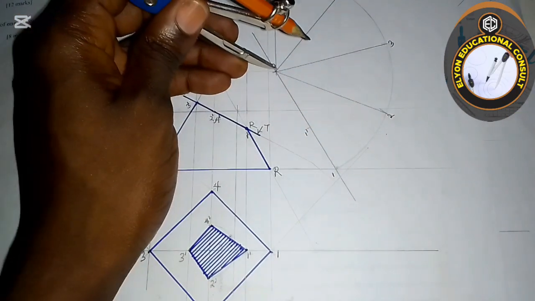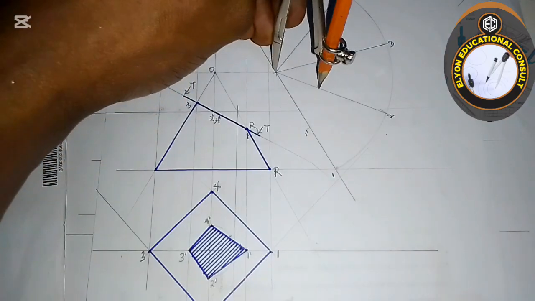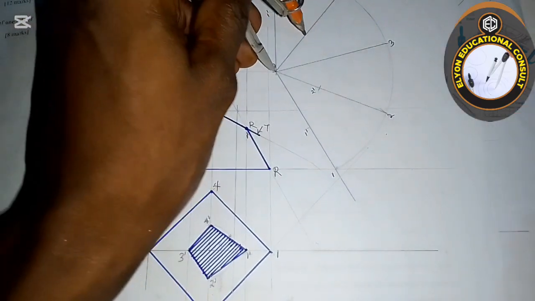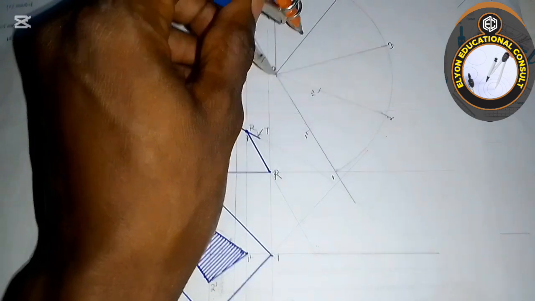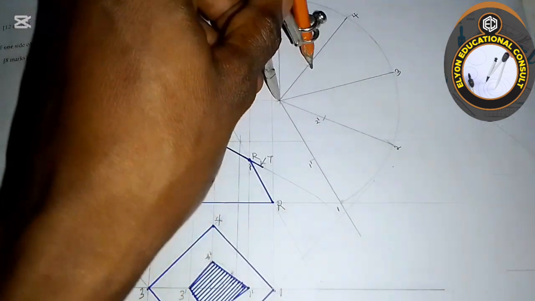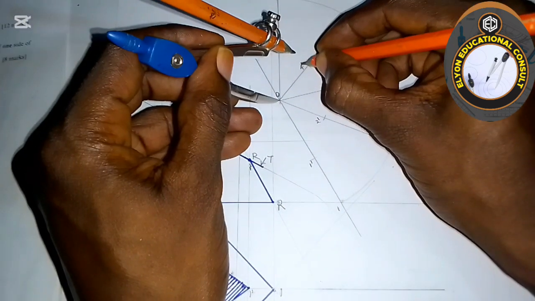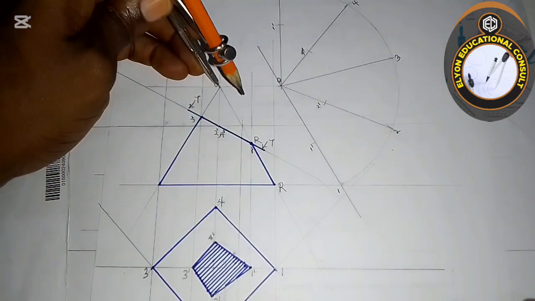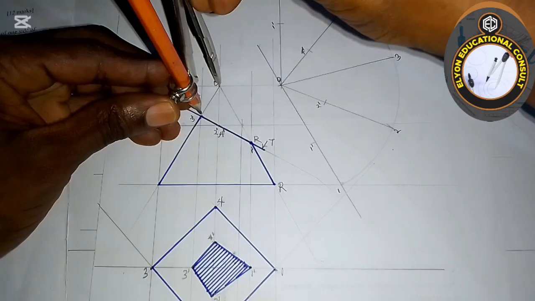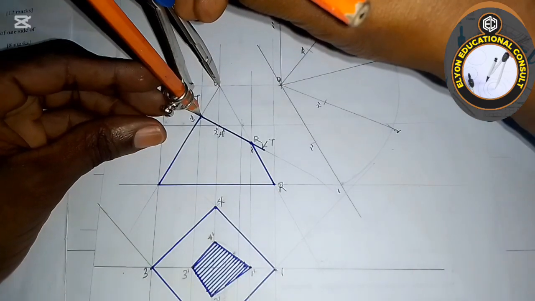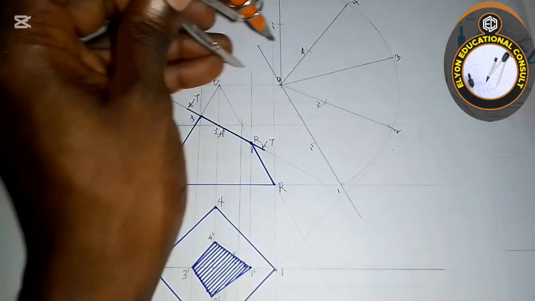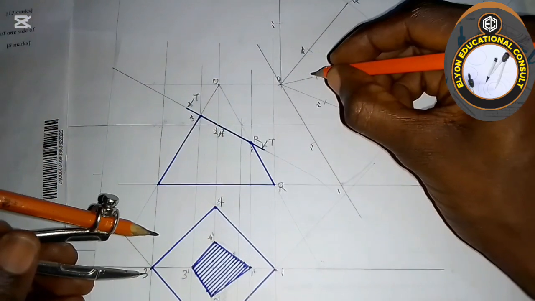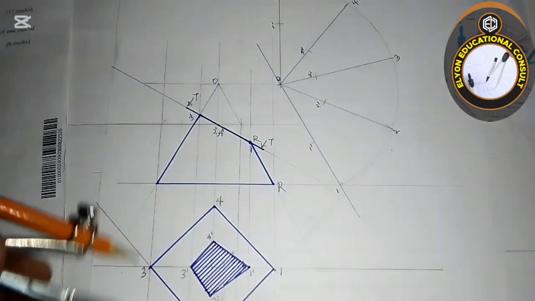So go to 0 to 2, take 2 prime, then go to 4, not 3, go to 4, then we take 4 prime. Then it remains 3, so needle on 0, stretch to 3 prime. Then come here 0, then you have 3 prime. I hope that is clear.